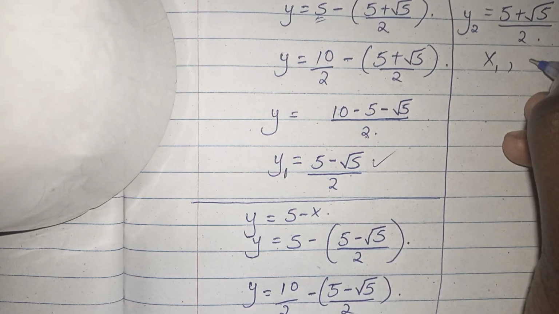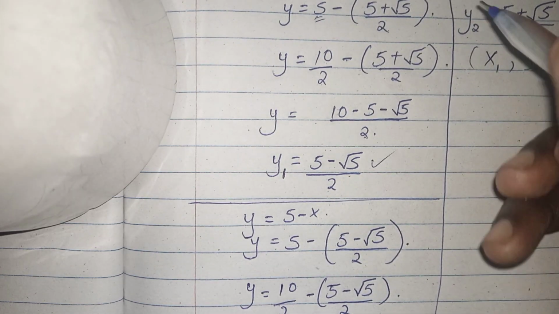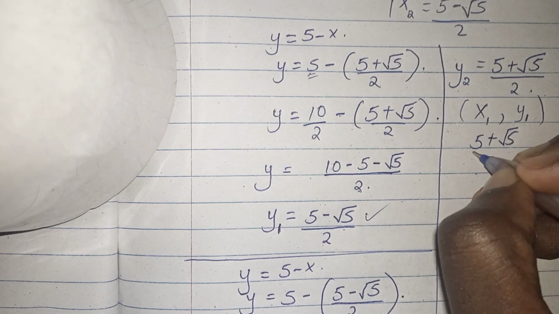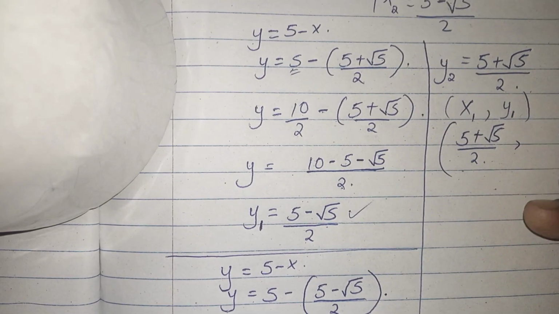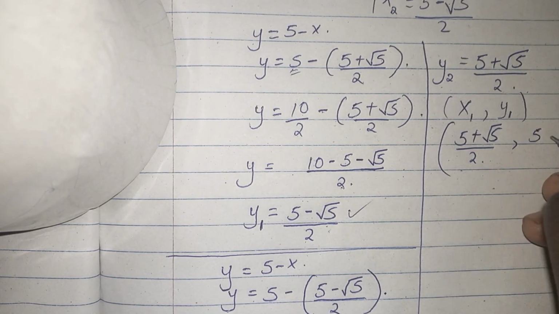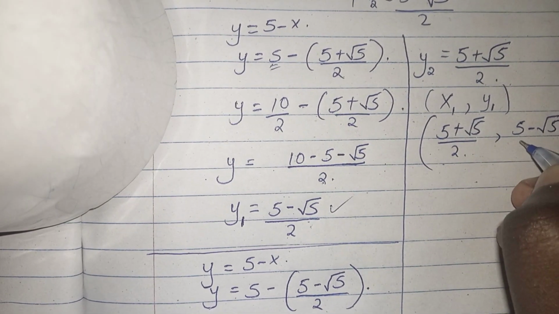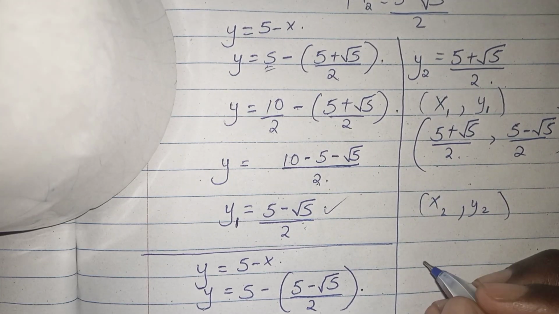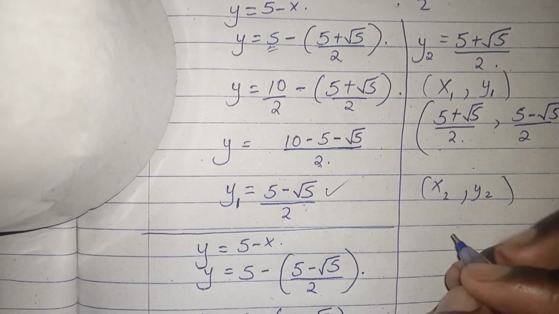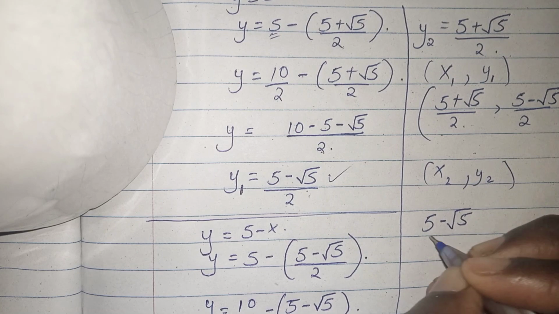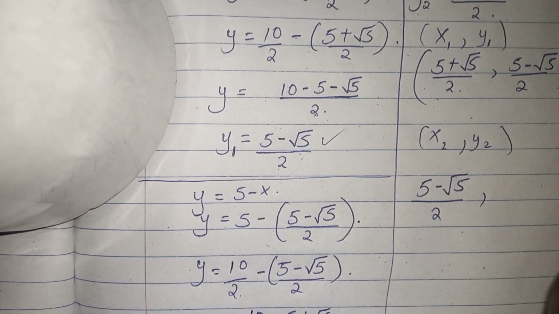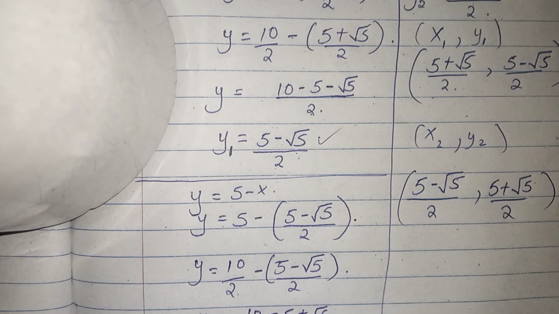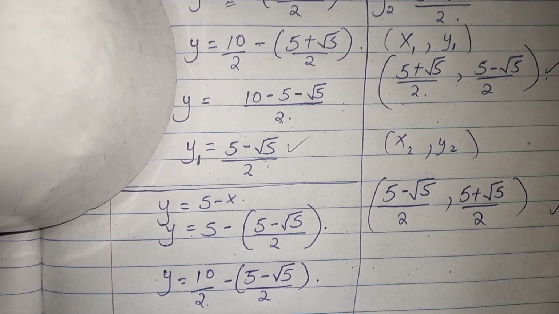So let us write all the values of x and y. When we have x1, comma, y1, this will become, we have x1 here, which is 5 plus root 5 over 2, comma, we have a y1 here, which is 5 minus root 5 over 2. So x2, comma, y2. When x2, which is here, is 5 minus root 5 over 2, comma, y2, which is 5 plus root 5 over 2. So these are the values of x and y respectively.